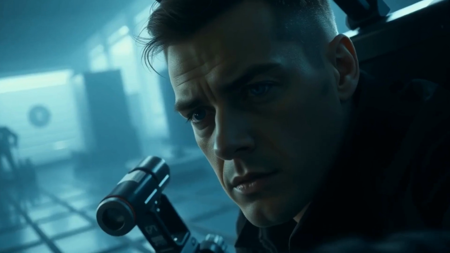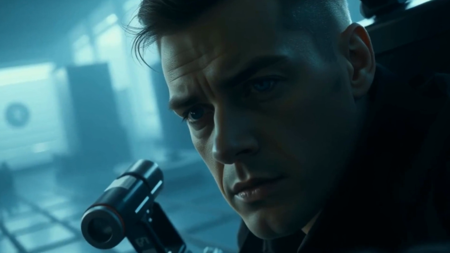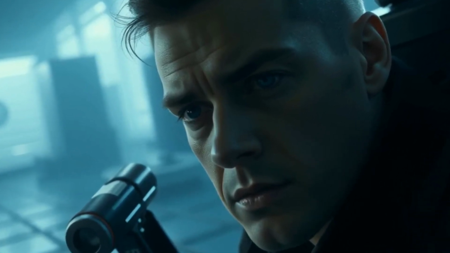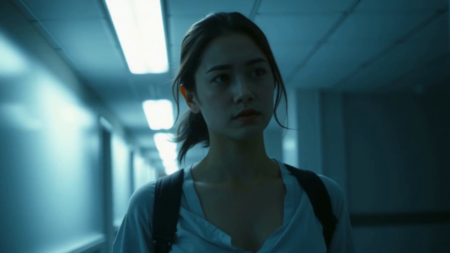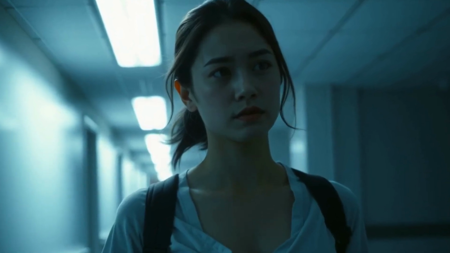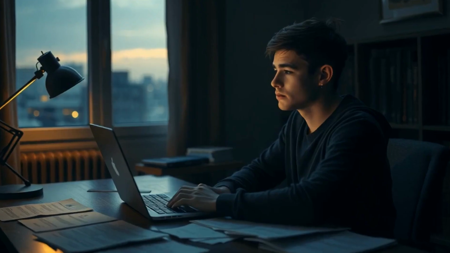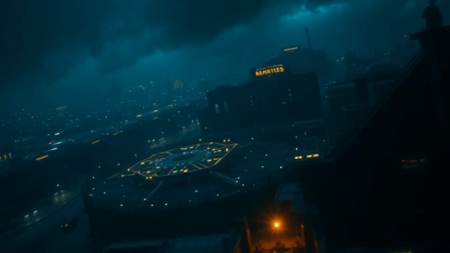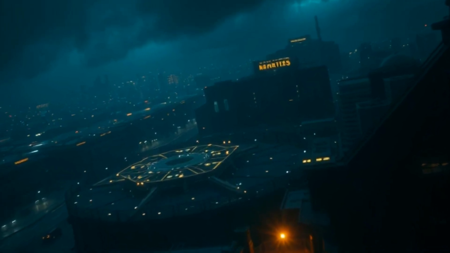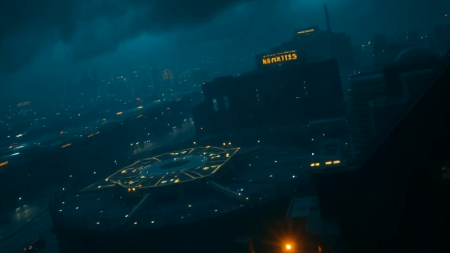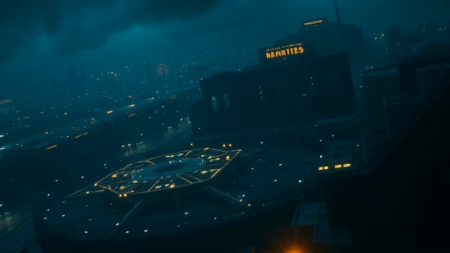Step number 4. Use VO3's motion controls to add dynamic camera movement. Instead of static shots, incorporate camera pans, zooms, and tracking movements that guide the viewer's attention exactly where you want it. Describe movements like camera slowly pushes in on character's face as realization dawns, or wide establishing shot that gradually zooms out to reveal the massive scale of the setting. These dynamic movements trigger the same emotional responses that big-budget trailers use to build tension and excitement.